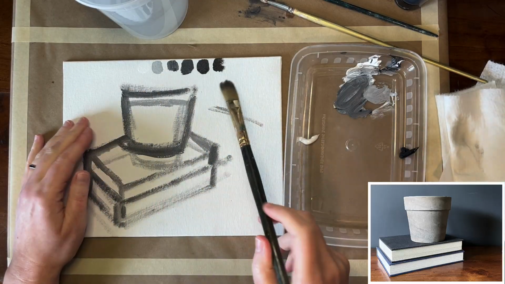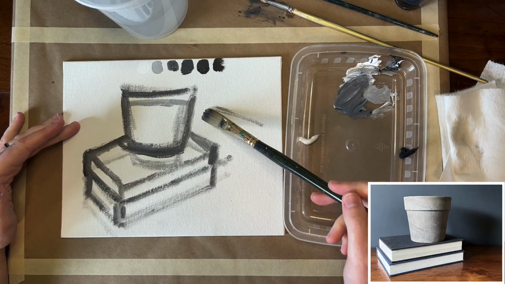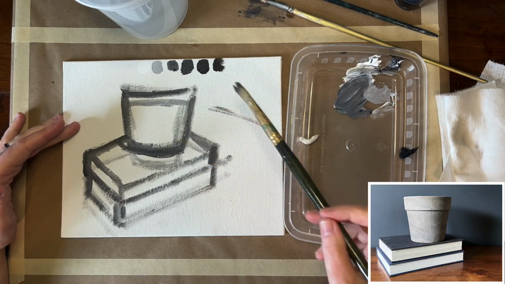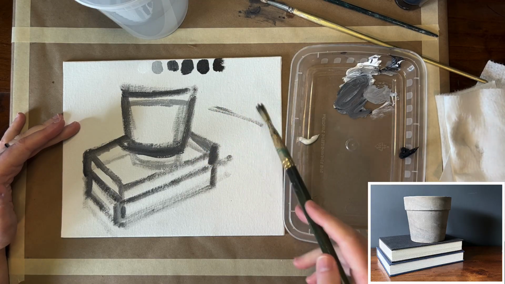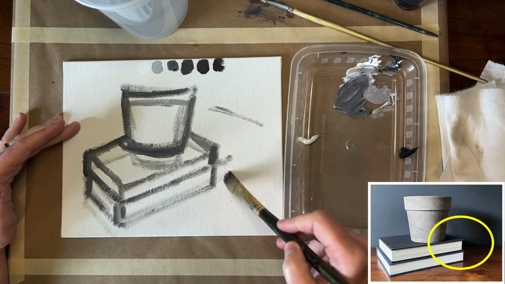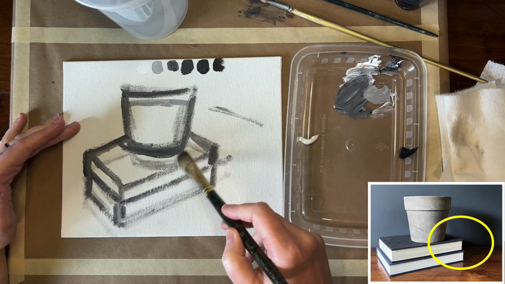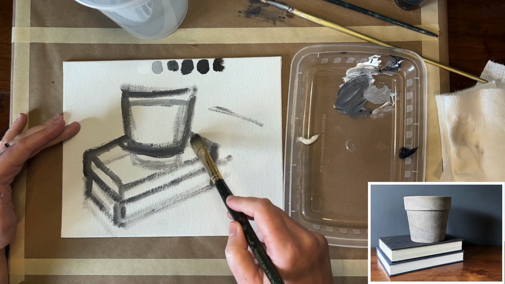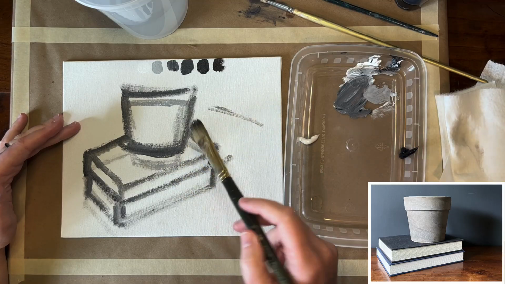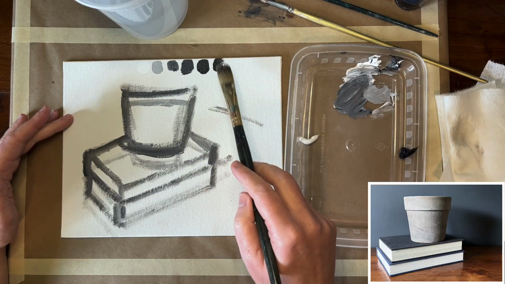Okay, so I have my value scale here. I have my layout, and I'm looking at my still life, and I'm thinking about where the darkest and lightest parts of my still life are. So this cast shadow behind the book, right around here, is the darkest part of my composition, and also underneath the pot. These cast shadows where an object meets a surface are usually the darkest areas. Obviously that's not always the case. So that's going to be that blackest black.